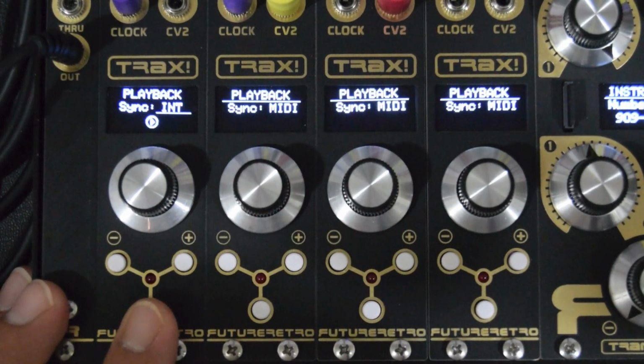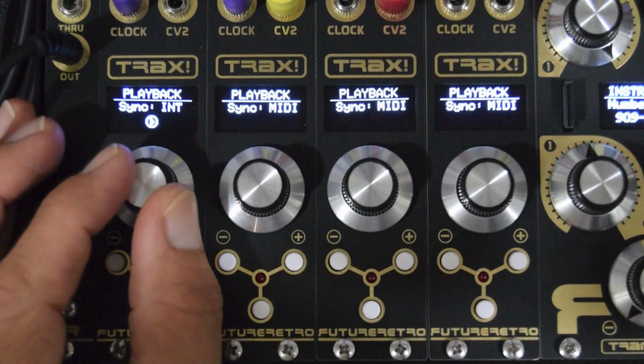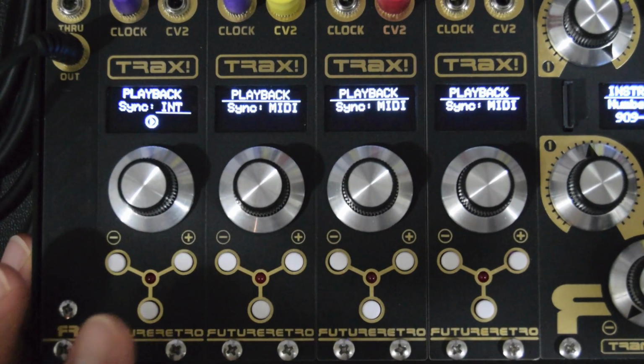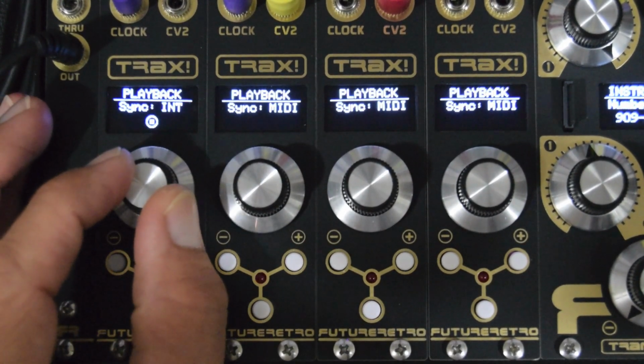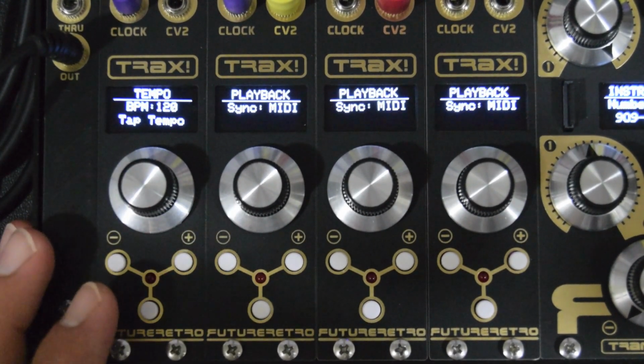Alright, so now I've created just a little pattern in this TRAX so we have something to listen to while we're looking at these global parameters. I'm going to start playback. And now let's take a look at the other global parameters.